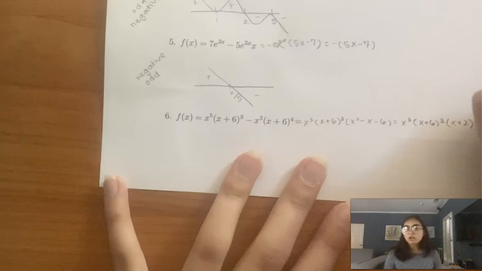And if we add all of our exponents together, we're going to get 3 plus 3 from x cubed and x plus 6 cubed, plus 1 from x plus 2, plus another 1 from x minus 3, which will give us 8, I believe, and that's an even number. So the end behavior for this function will be even and positive, meaning that it begins and ends positive.